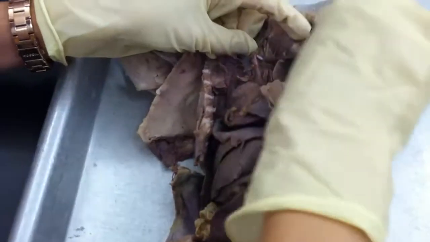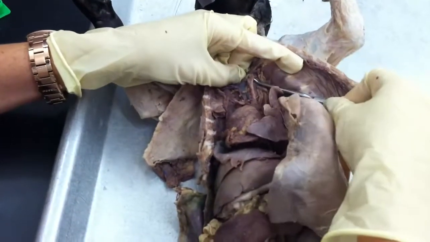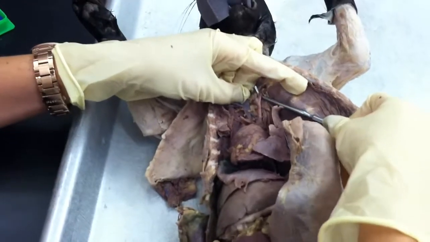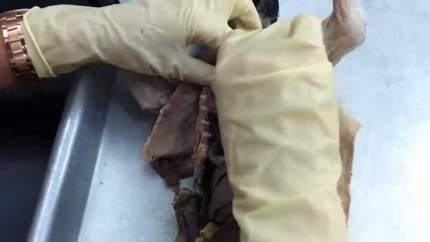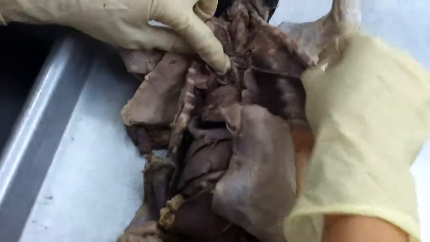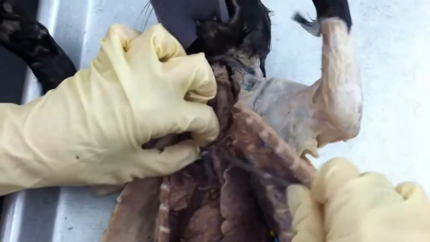And then your brachiocephalic branches into your left common carotid. It's really hard to see because this vein is in the way, but it branches into your left common carotid, your right common carotid, and then your right subclavian, which is way under here.